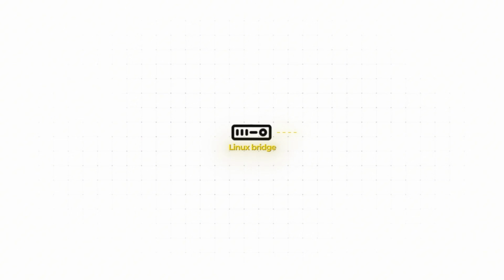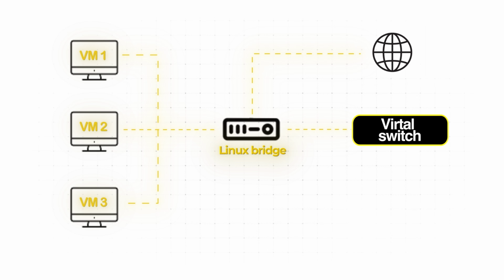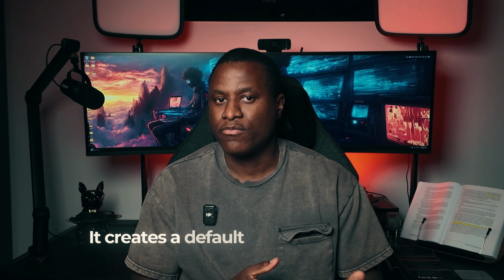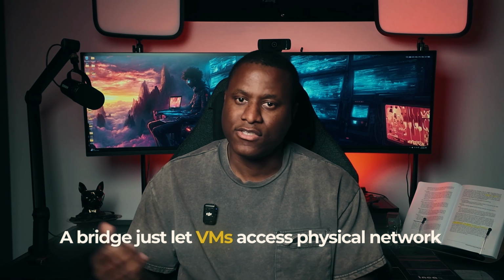A Linux bridge works like a virtual switch that connects your VMs to the outside world through the physical network ports on your device. So when you initially set up Proxmox, it creates a default bridge called VMBR0, and that bridge then connects to your main NIC on your device. So when you connect VMs directly into that bridge, they join the same network as your physical machine. So it's like plugging the VMs into your LAN directly. At its core, a bridge just lets VMs access your physical network.